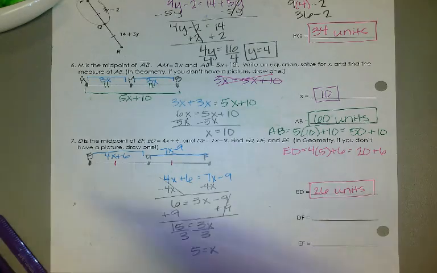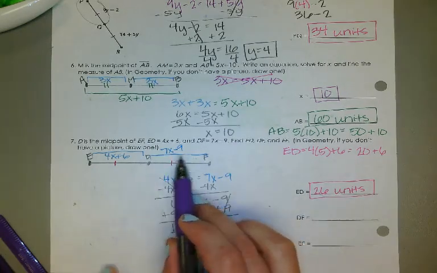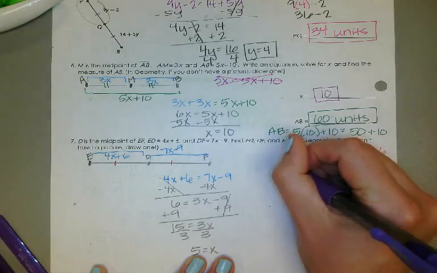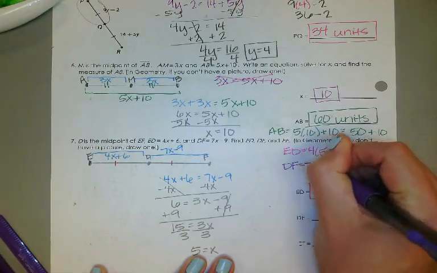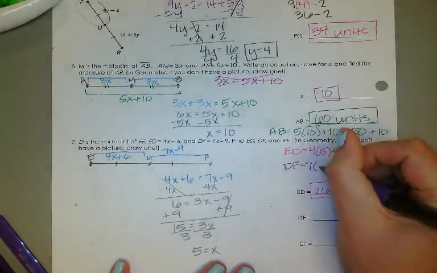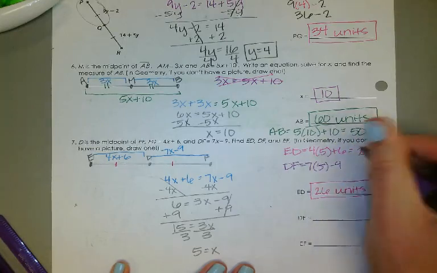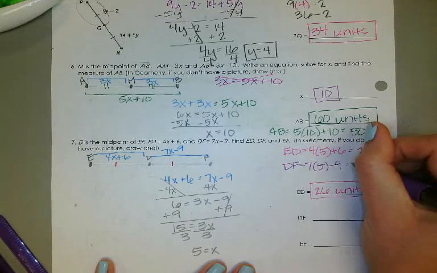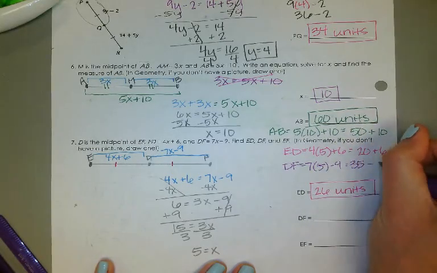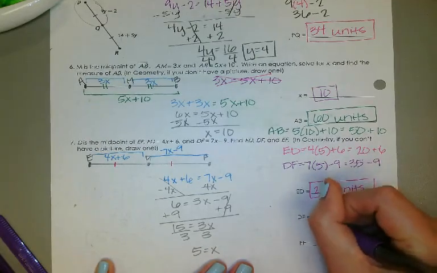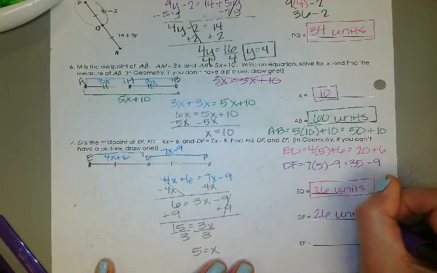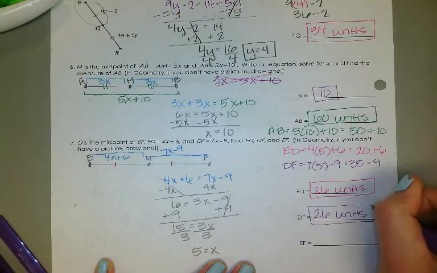Okay, next let's find DF. So DF is 7x minus 9. So 7 times the x value of 5 minus 9. 7 times 5 is 35 minus 9. And again, we would end up with a result of 26 units.